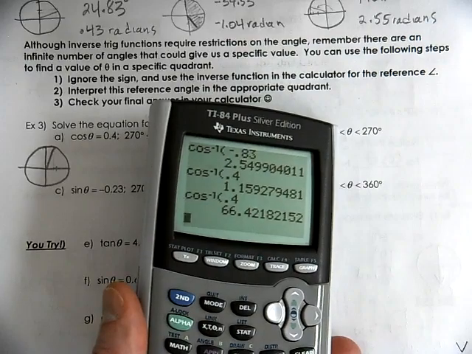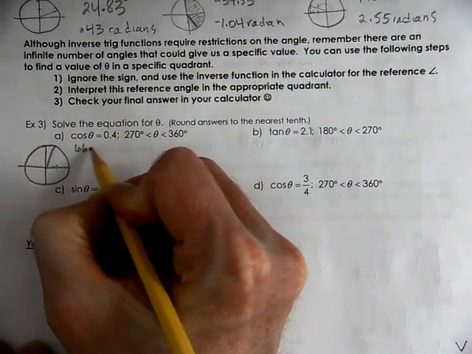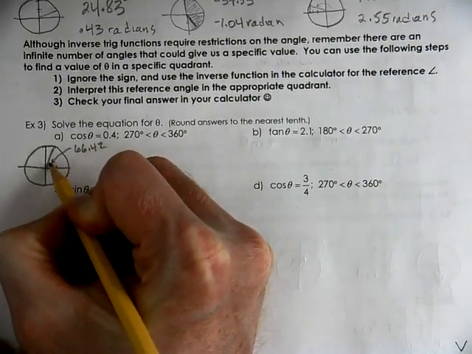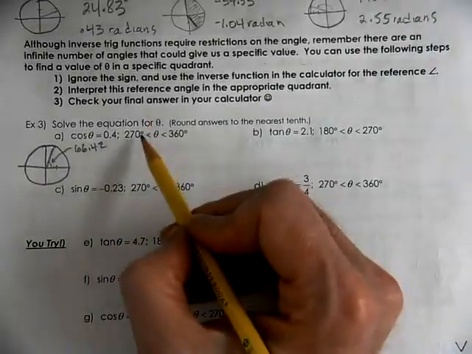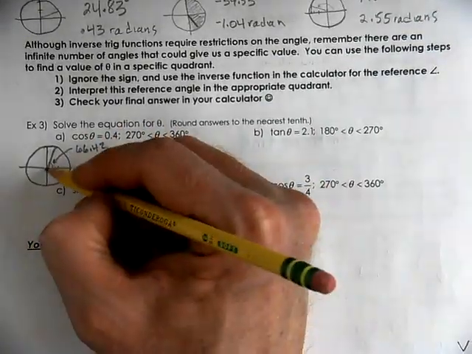So that's 66.42. That's the angle that's being formed right there. Well, we don't want 66. We want the value that's going to be down here.